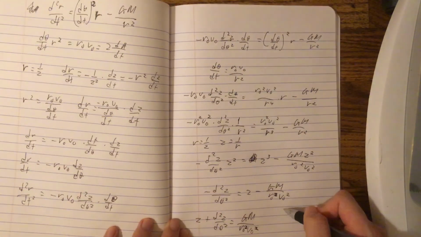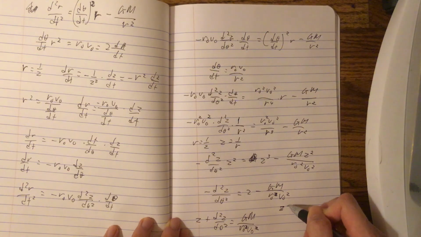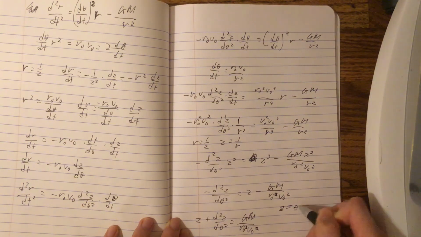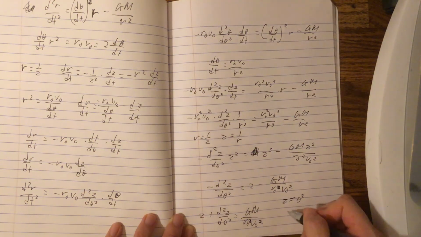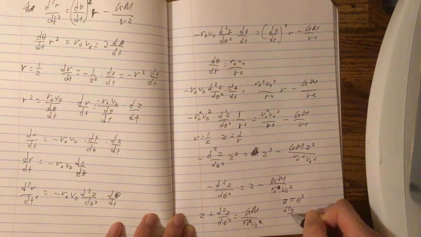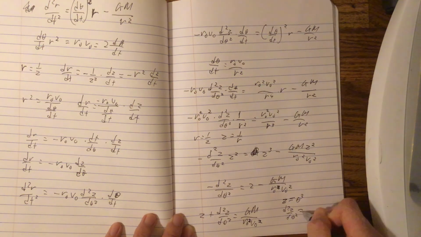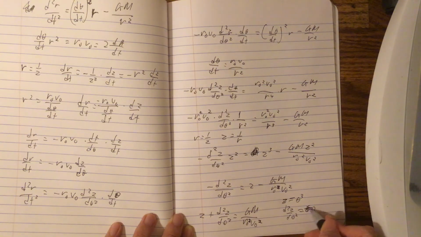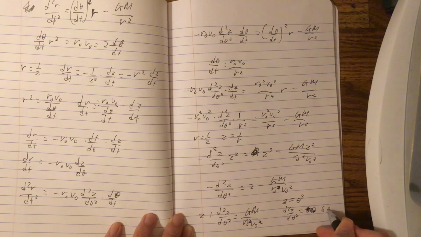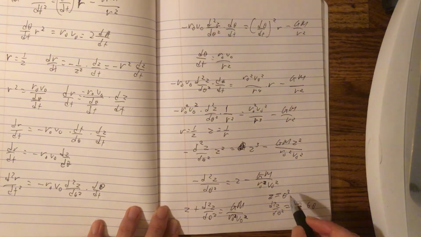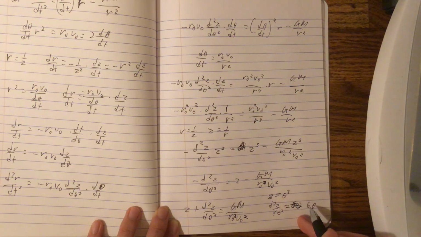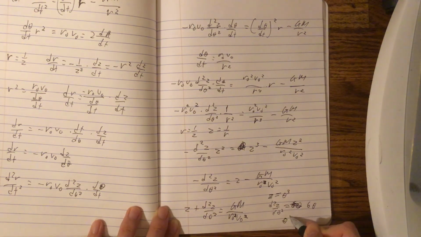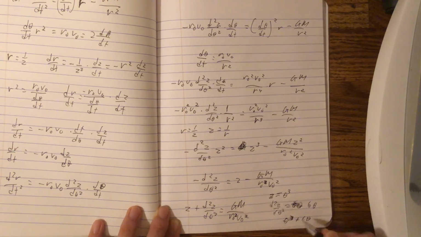Because let's say z equals theta cubed. So its second derivative would be 6 theta. It would be the double derivative of theta cubed: 3 theta squared, then 6 theta. However, if we subtract these two functions, we get theta cubed minus 6 theta, or if we add them, we get theta cubed plus 6 theta. And this is not a constant.